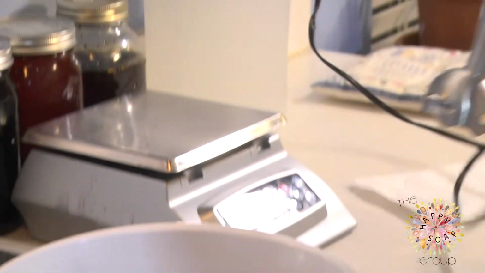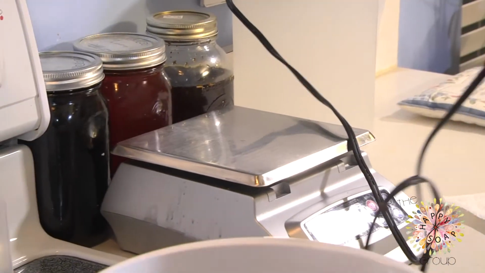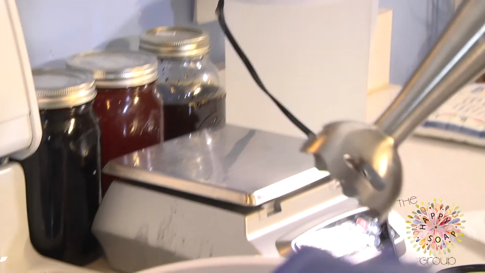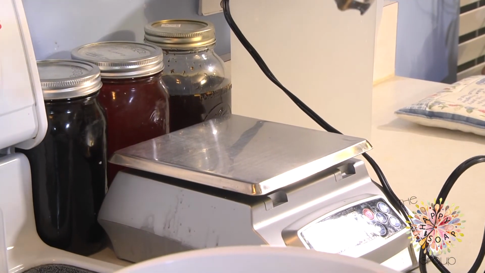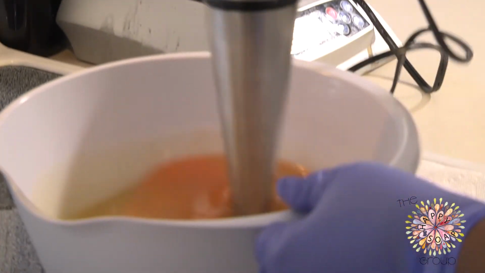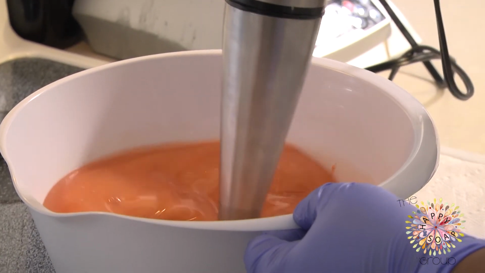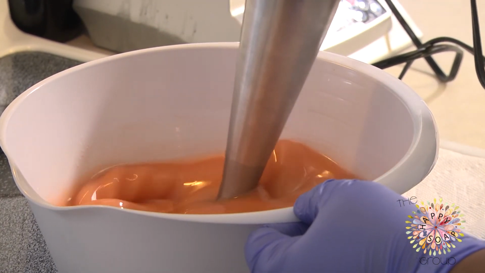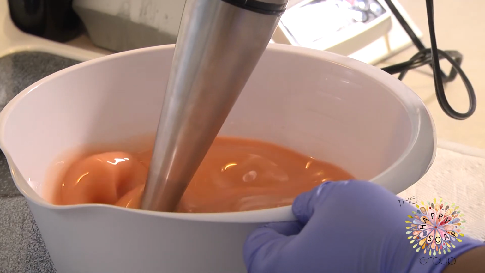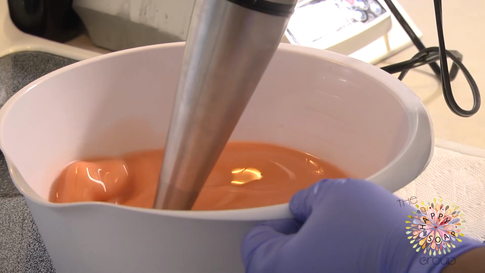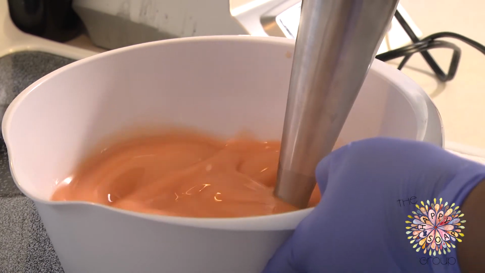I'm going to grab my stick blender. Isn't that a pretty color?